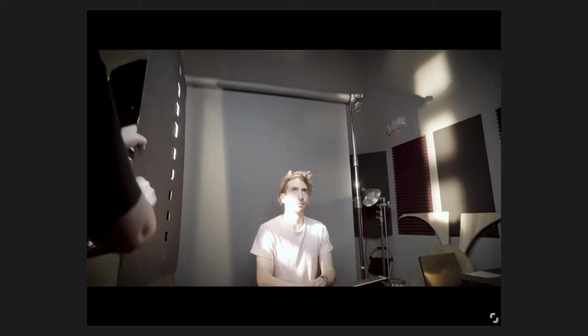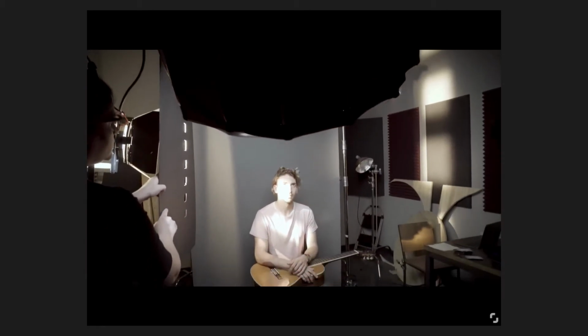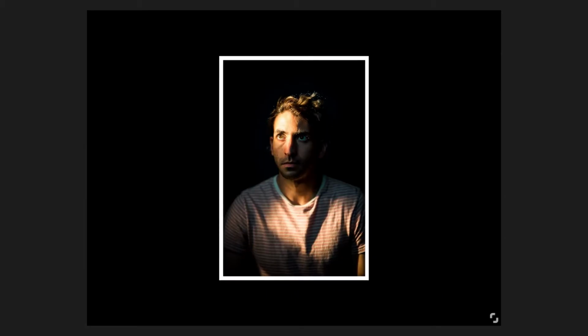Now, if you're by yourself, you can put it up on a C-stand with a clamp and set it up however you need. I had somebody do it for me, but the point is that you can do this yourself and you can cut whatever shape to fit whatever look you're going for.